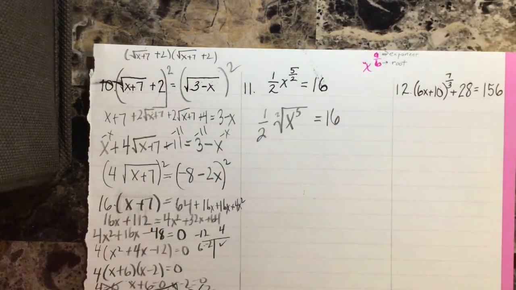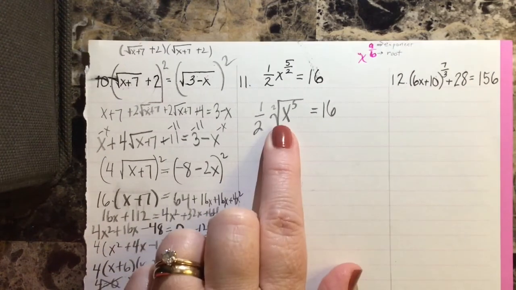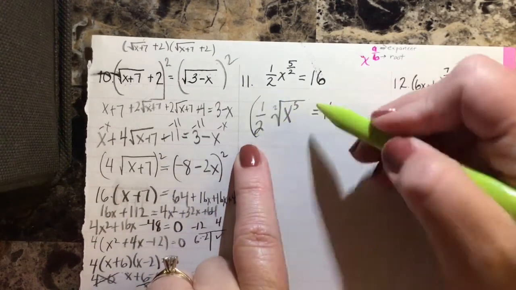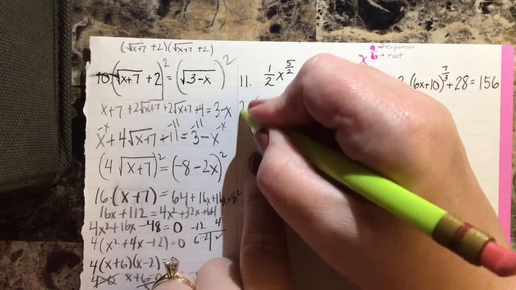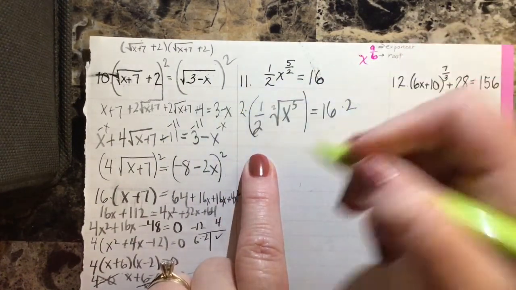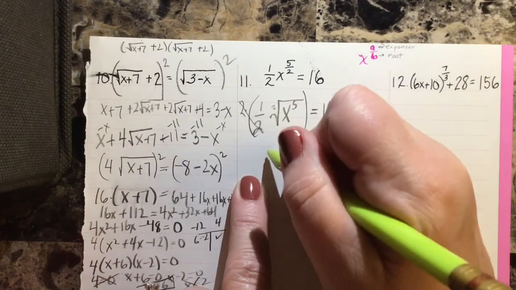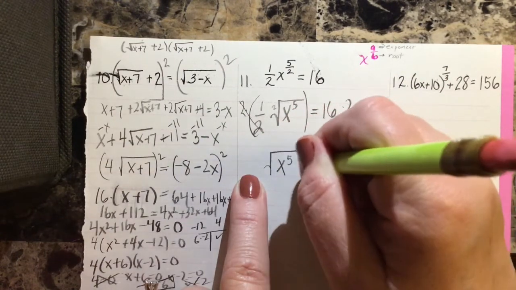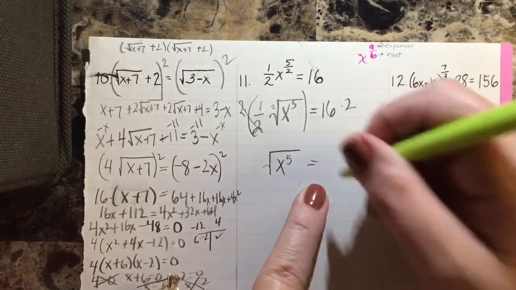Okay, so now, is my radical alone? No, it's not. It's being multiplied by 1/2. How do I get rid of that multiplying by 1/2? Multiply by 2. Okay, so then that goes away. I've got the square root of x to the 5th equals 32.